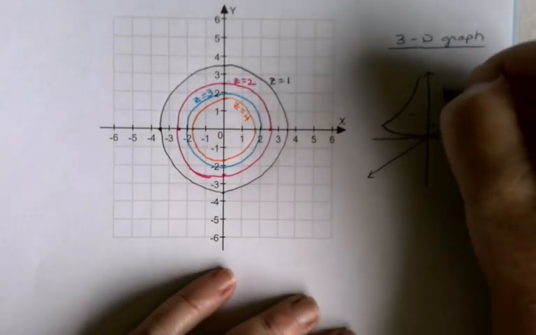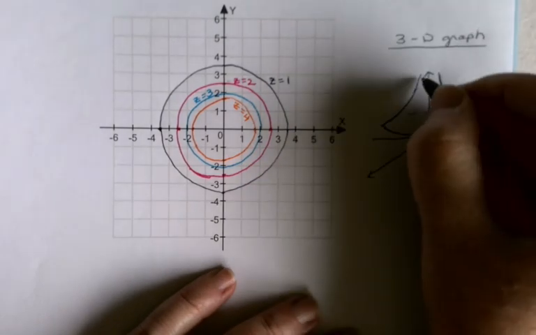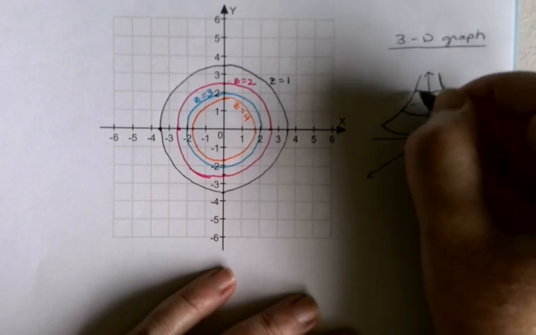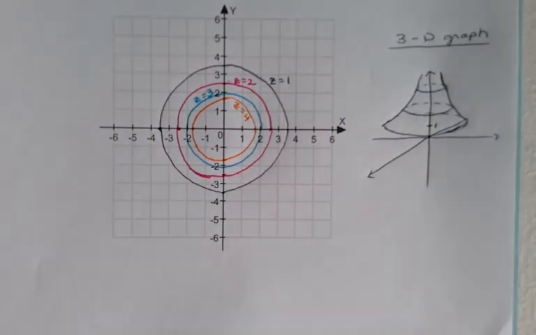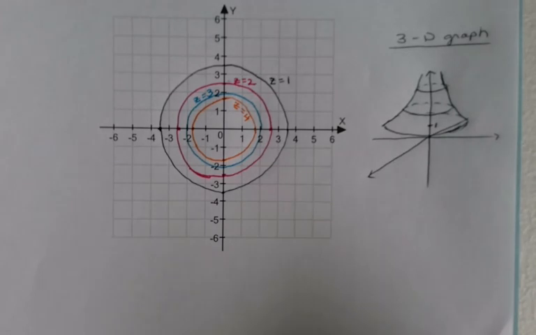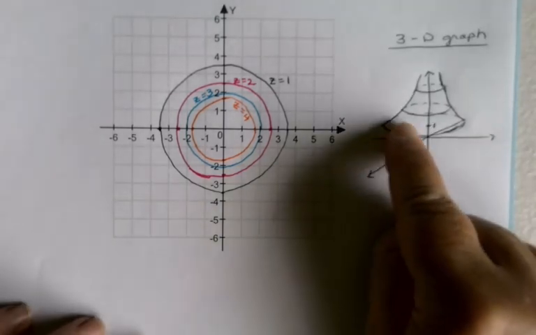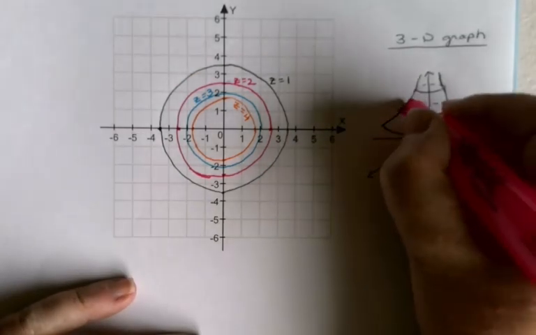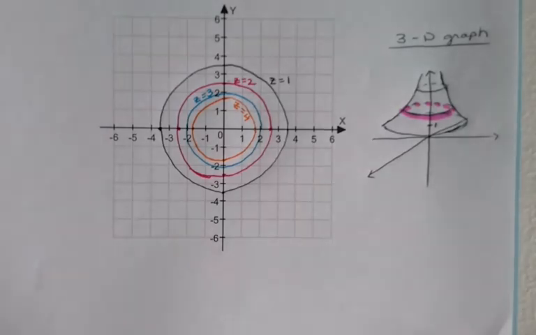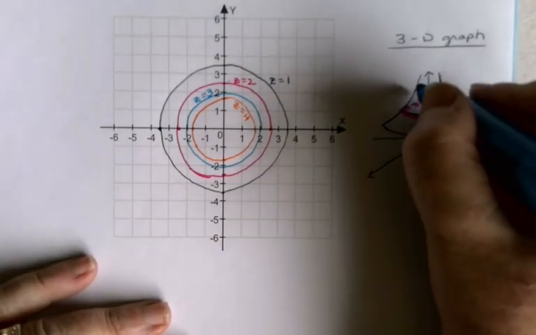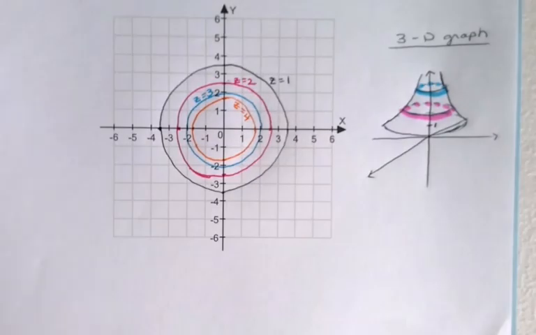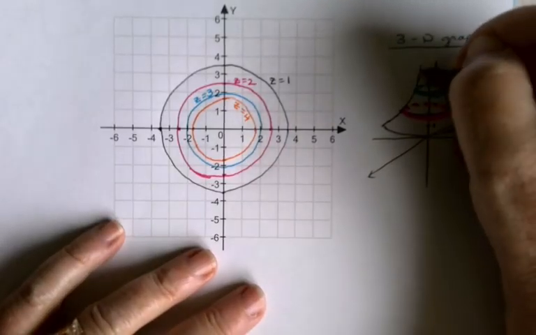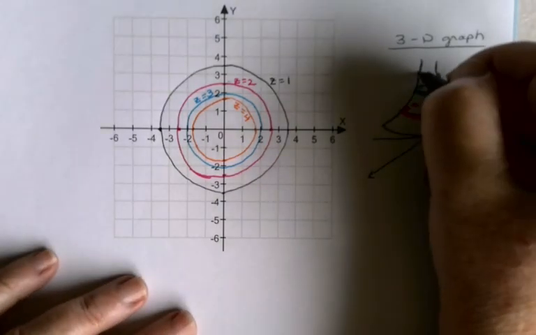This is going to actually continue to go up, and my radius keeps getting smaller and smaller, right? This one was the z equals 1. This one maybe would have been the z equals 2. And maybe this one was the z equals 3. And if I went up a little bit higher yet, I could have had a z equals 4 as well.